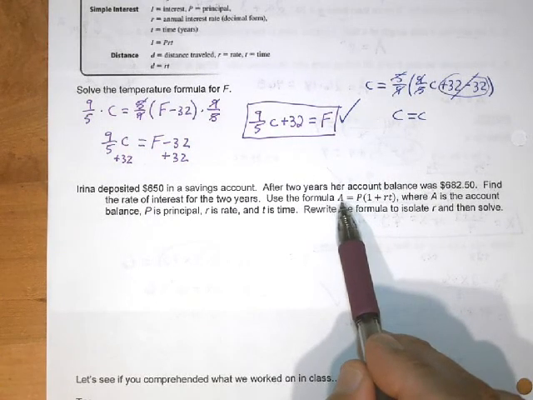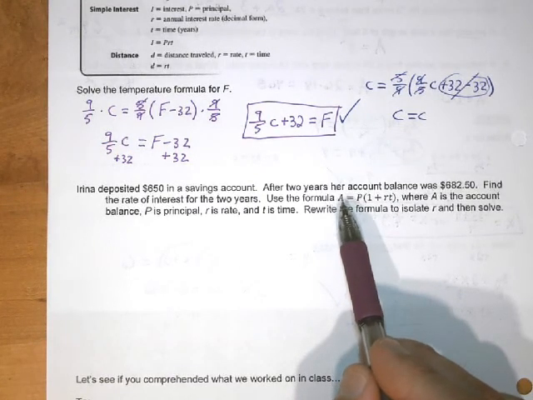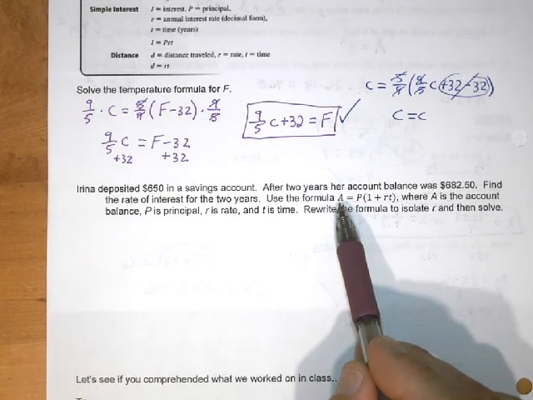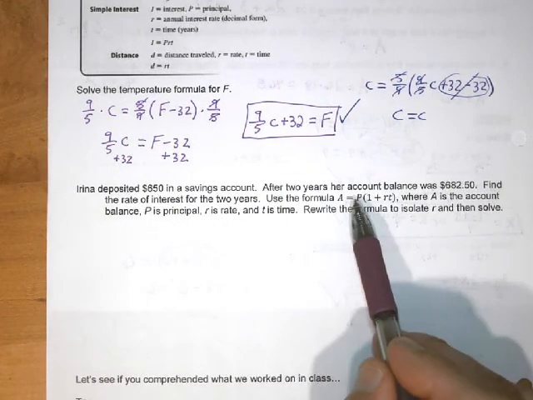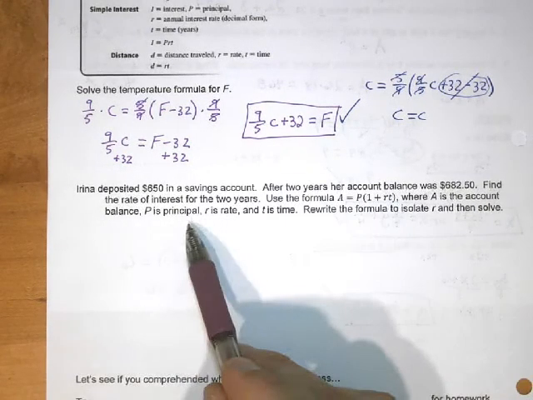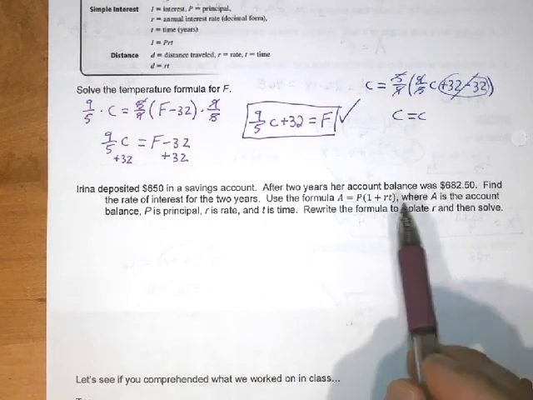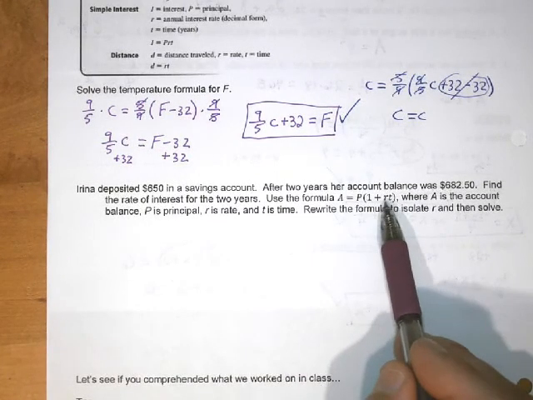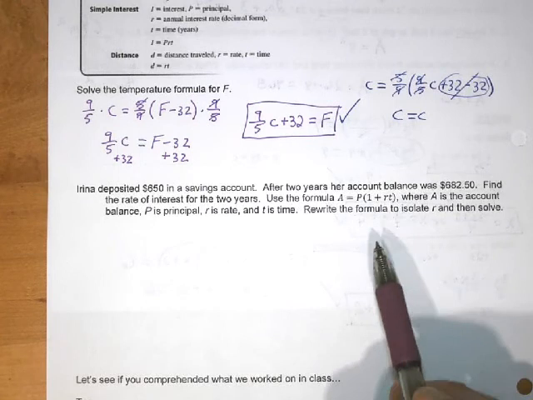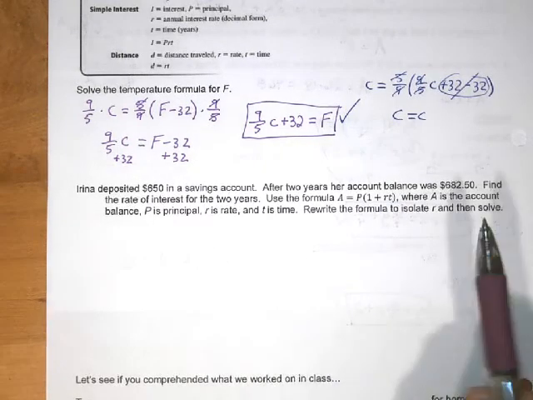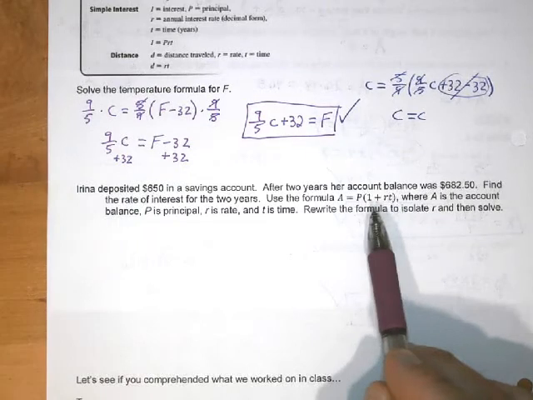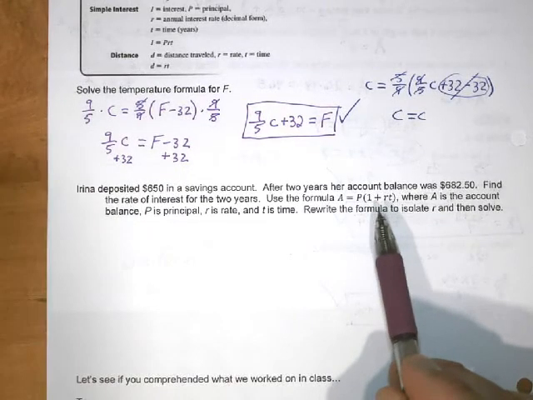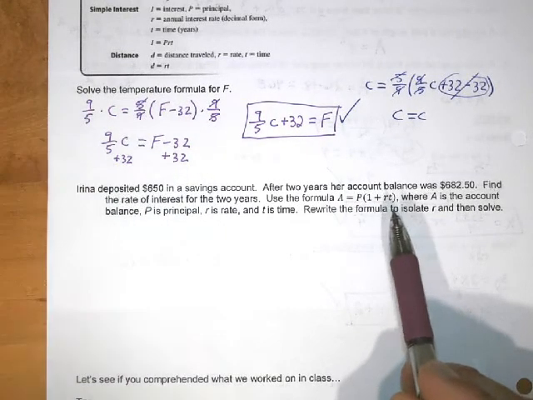Use the formula. Our simple interest formula here is with a little years put into it. This A stands for the actual amount, or the account balance that you have. A, the account balance, equals P, which is principal, times 1 plus R, which is rate, and time.